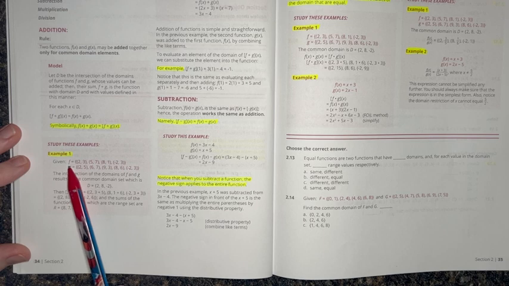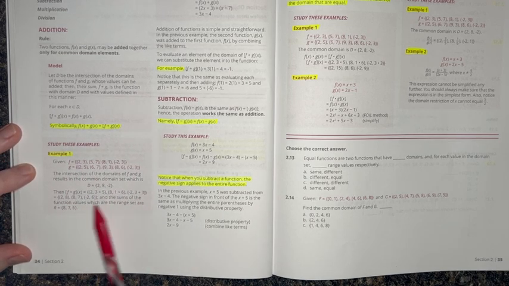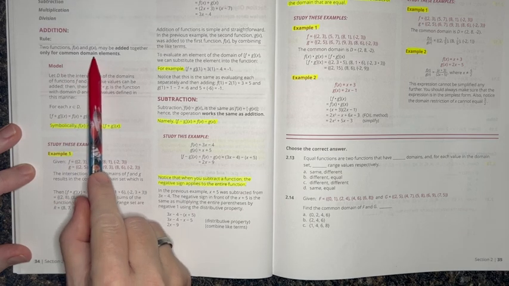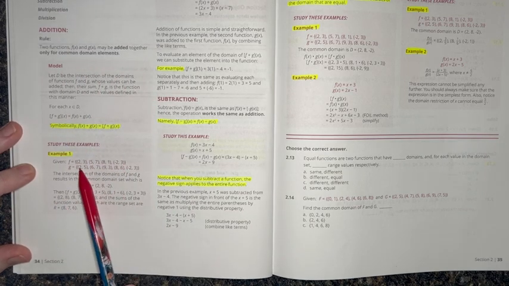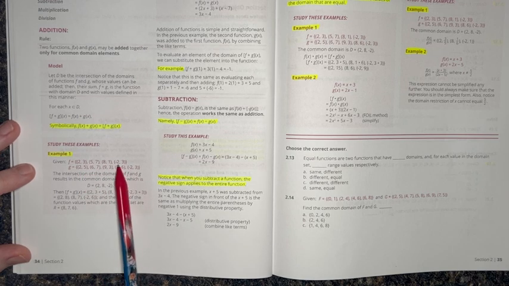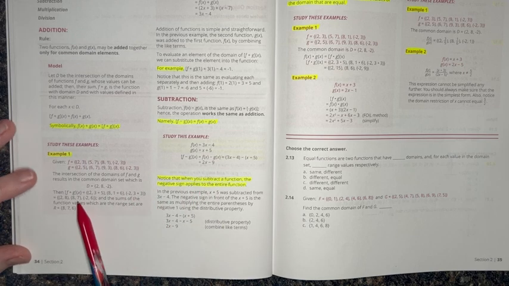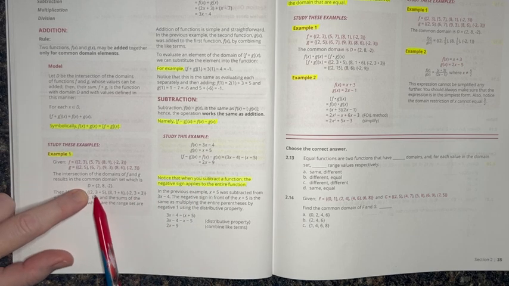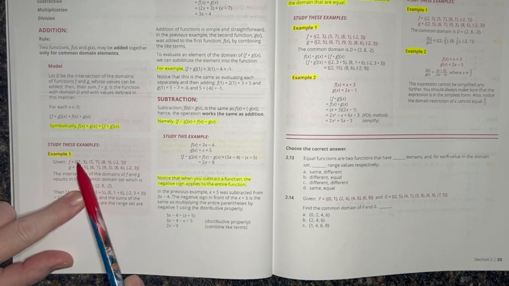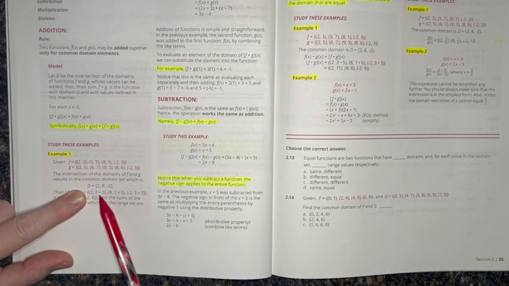For example 1, we are given our f of x and our g of x, ordered pairs. When we add them, we can only add them for common domain elements. So they both have a 2 domain, right? They both have an 8 domain, and they both have a -2 domain. So those are the things that we can add. Their common domains are 2, 8, -2. Therefore, we take the range of the 2, so here's our domain of 2, and then we take the range, the 3 and the 5, and that's what we can add together.